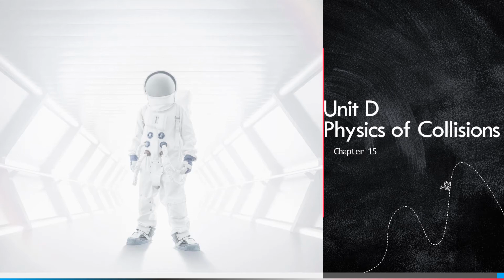Hi, science class. This is going to be chapter 15 of Unit D in Science 24. In this one, we're going to look a little bit more into the physics of collisions, and we're going to practice with some of the formulas to figure out momentum and how much it takes to move things, how it is affected by mass, how it's affected by velocity. We've probably heard of momentum before, but we're going to look at it more in depth and actually do some calculations to figure out what is the actual physics behind it.